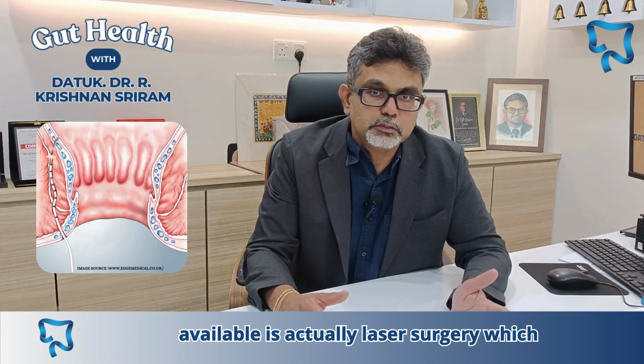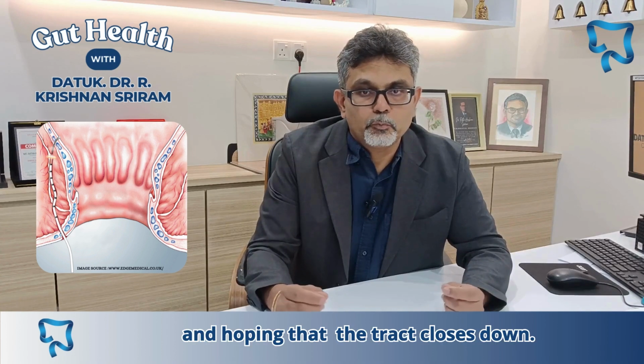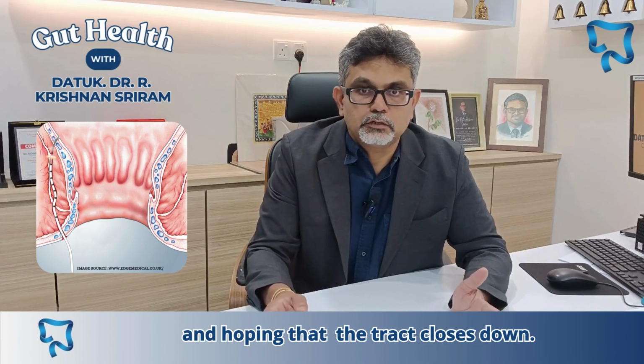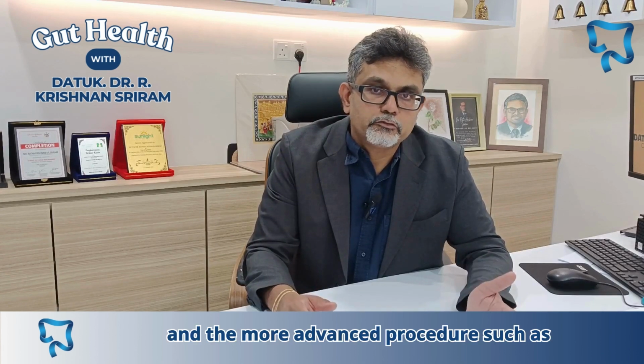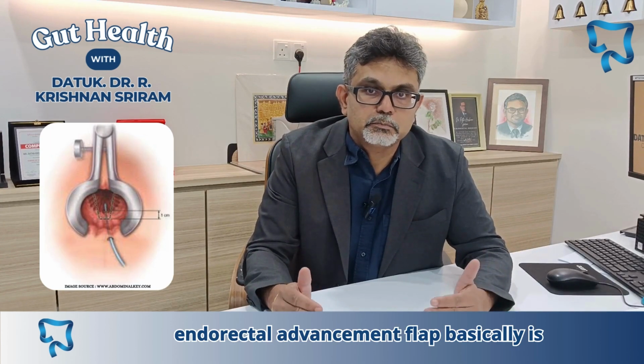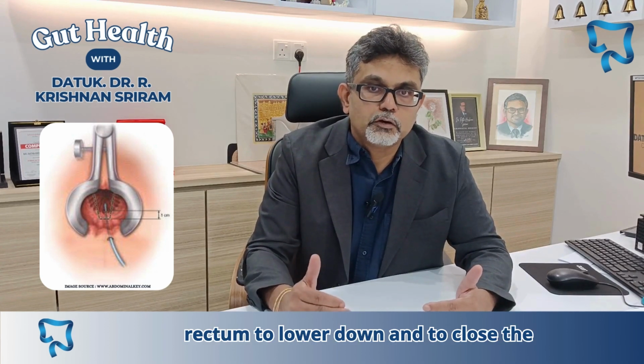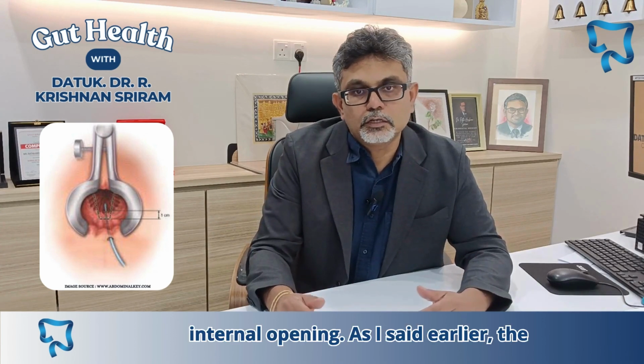The next option available is laser surgery, which is called FiLaC, fistula laser closure. Basically, what we're doing is ablating the tract using a laser fiber and hoping that the tract closes down. And the more advanced procedure, such as endorectal advancement flap, basically moves the tissue inside the anus and rectum downward to close the internal opening.